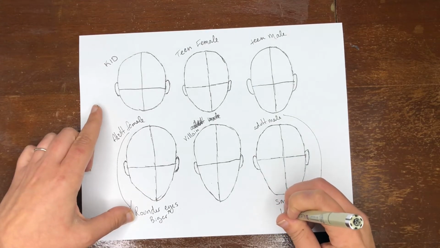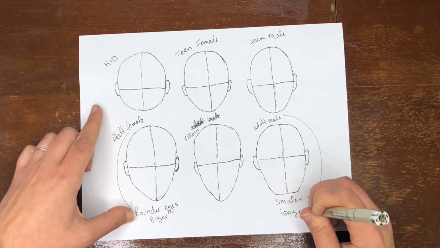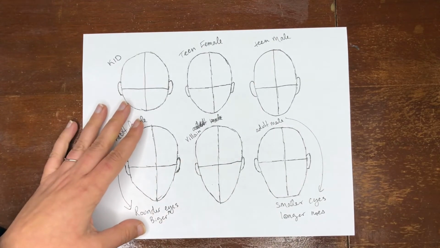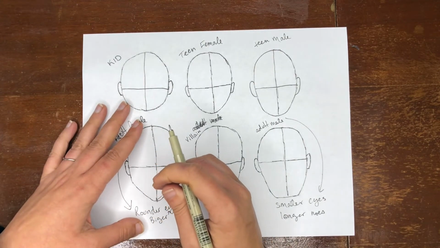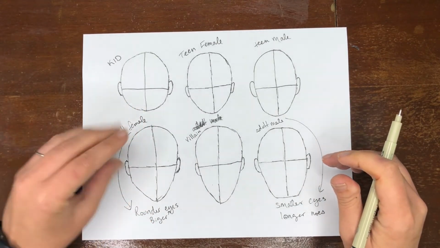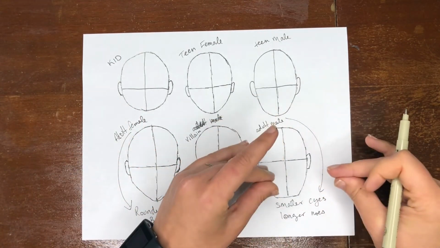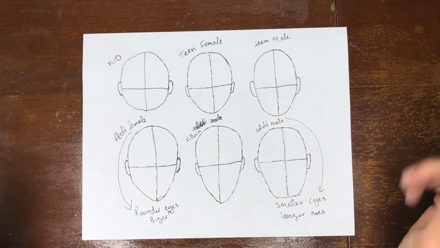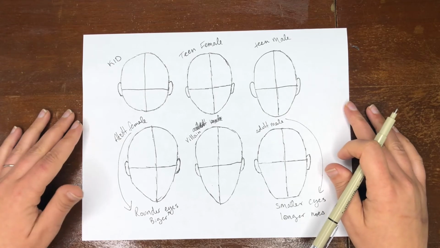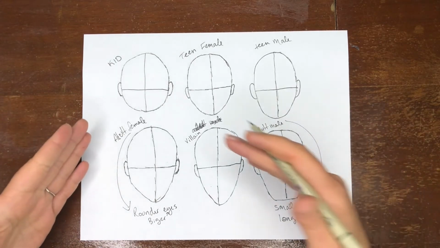Males have longer noses. Females would obviously have shorter noses. And overall, we would see rounder features here and longer features here. So just something to think about when we start to add into our different face shapes and how we want to do our characters.